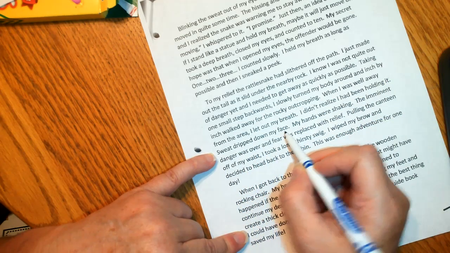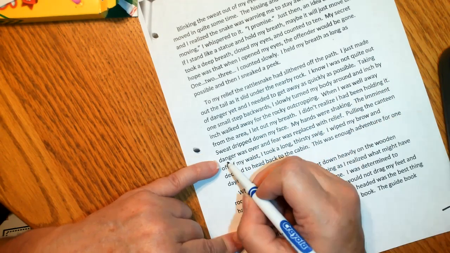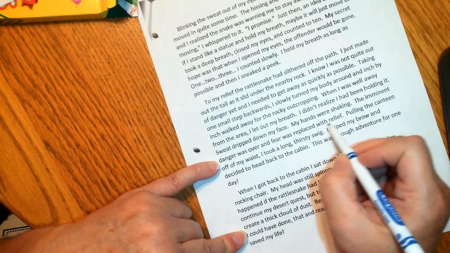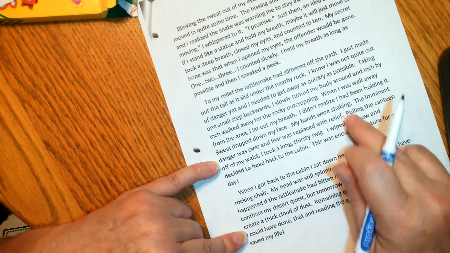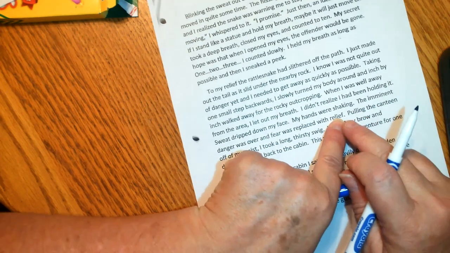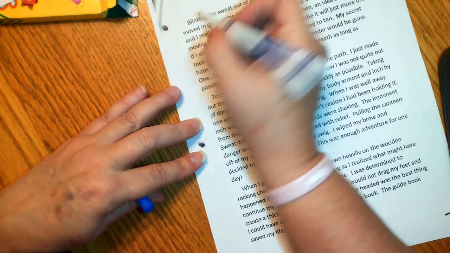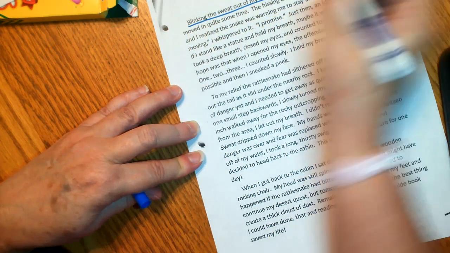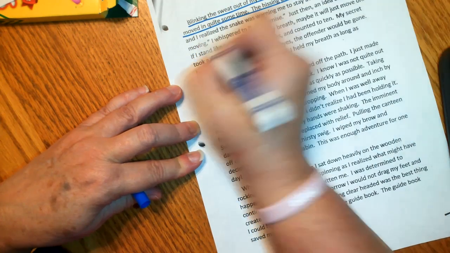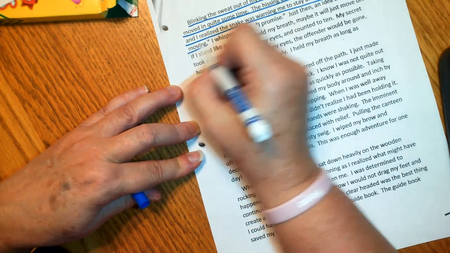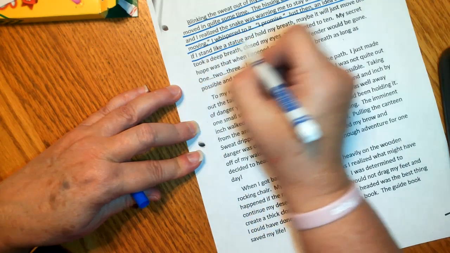Okay, now, this is why I want you to follow me when I do the highlighting. We know that this is the second paragraph of my main event. So you can go ahead and take your blue and underline all of that second paragraph. Don't start on the third one until I tell you, because there's a place that you need to stop.